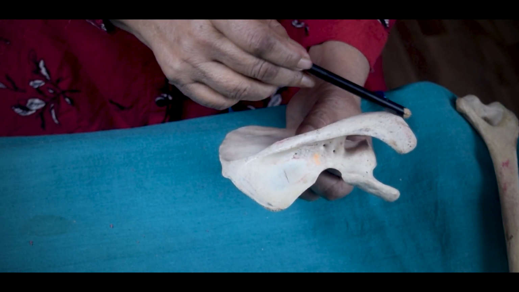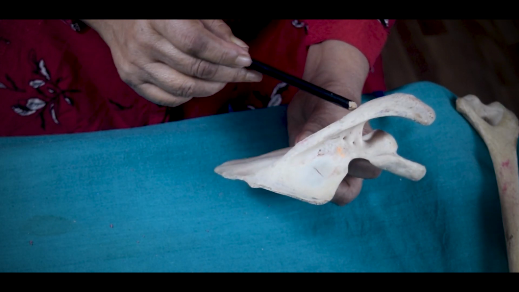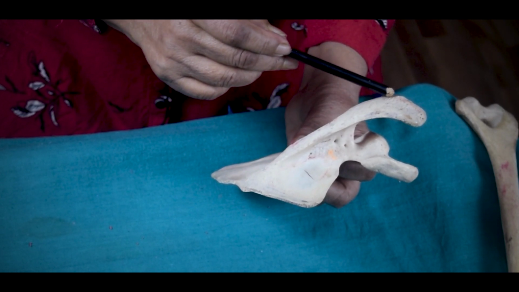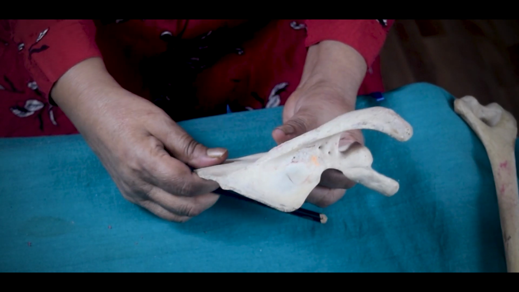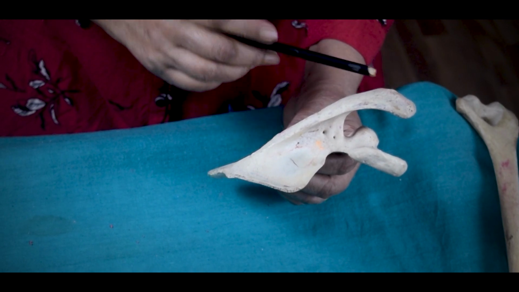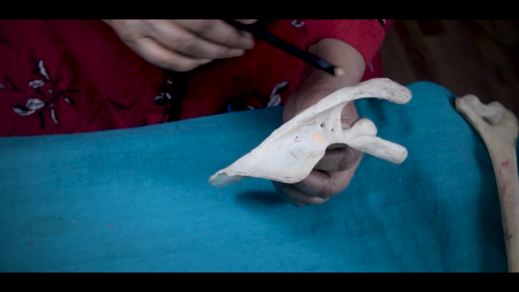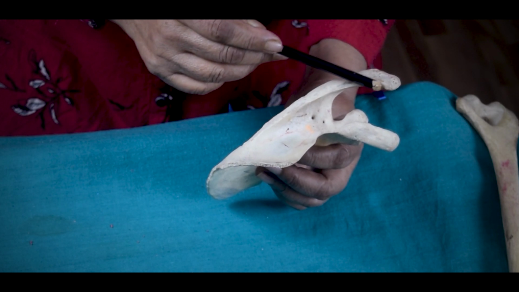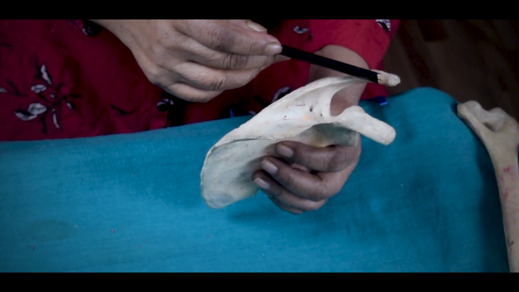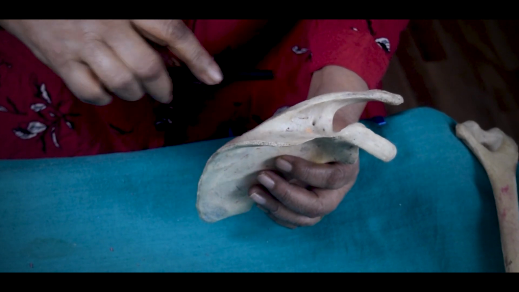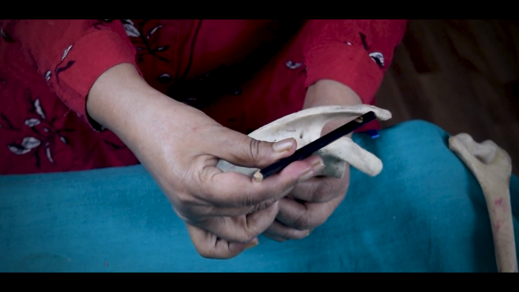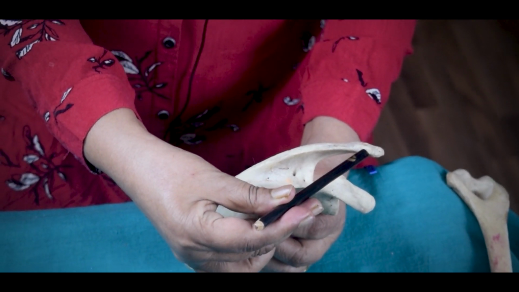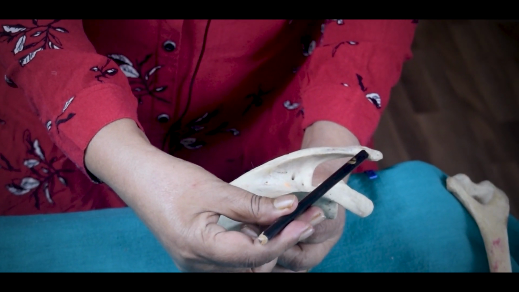The junction of the acromion process with the lower end of the spine is known as the acromial angle, which one can palpate, that means feel with one's own hand. On the medial aspect of the acromion process there is an oval facet, which articulates in front with the clavicle, forming the acromioclavicular joint.